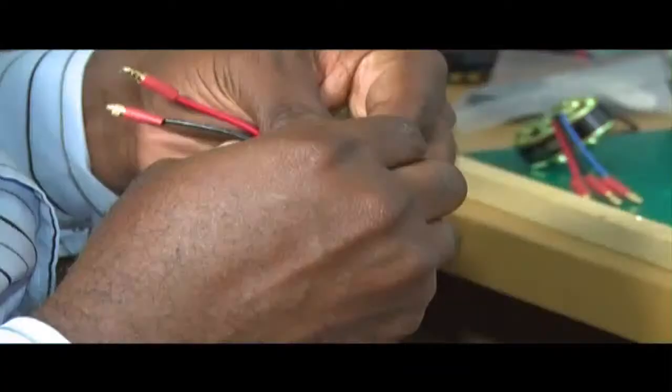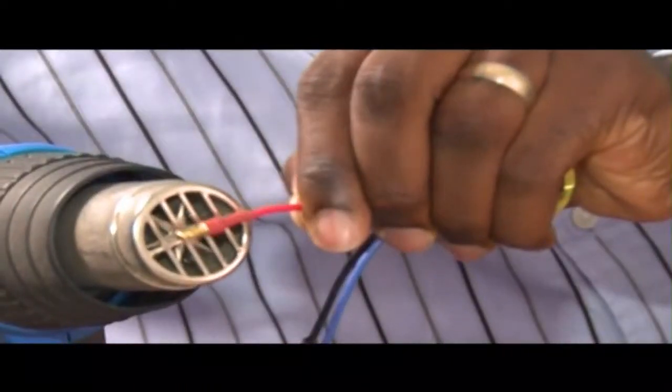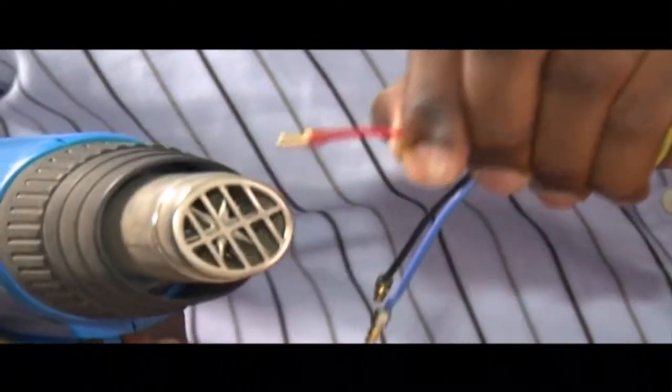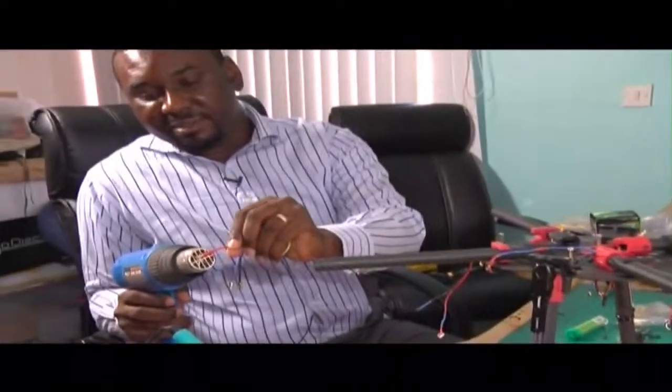This is what we call shrink tube. You place it over anywhere you sew that, then you apply heat to it. It leaves it with a better appearance.